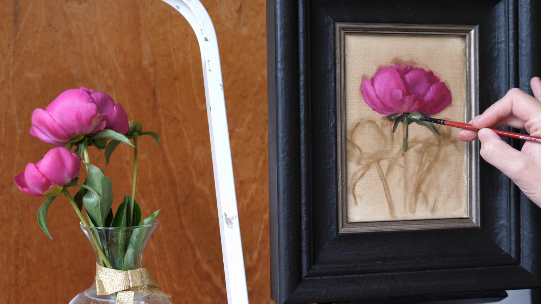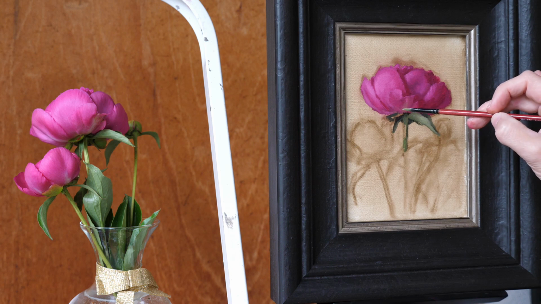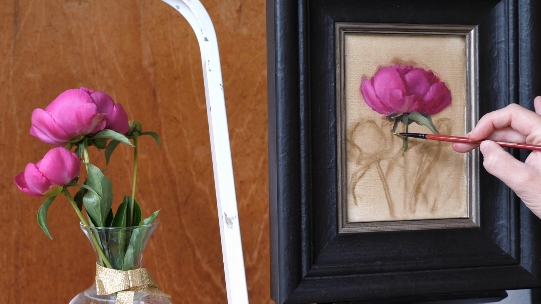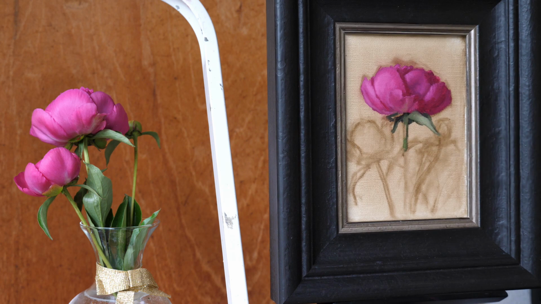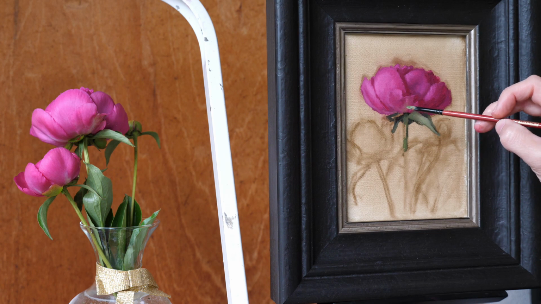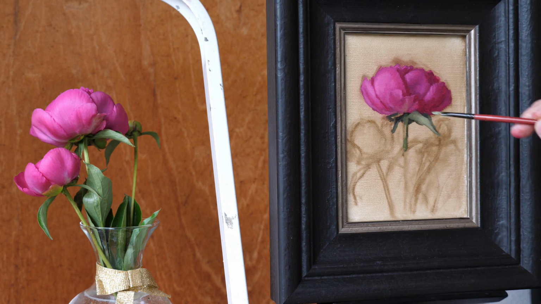At this point, I'm really just trying to get the values right. It's an exploration, it's a test. If this, then that, sort of domino effect kind of thing. So I'm not worried about putting in any details, any vein structure. Really, it's just shape, contour, and form with color. Which is enough. That's enough to think about.